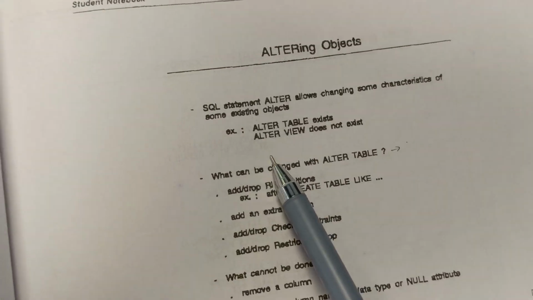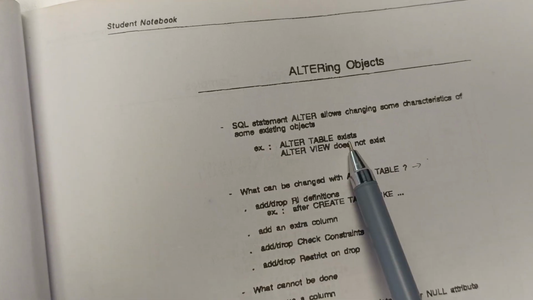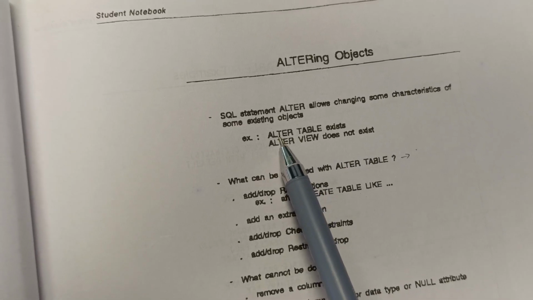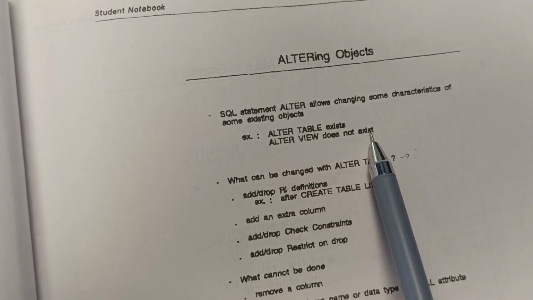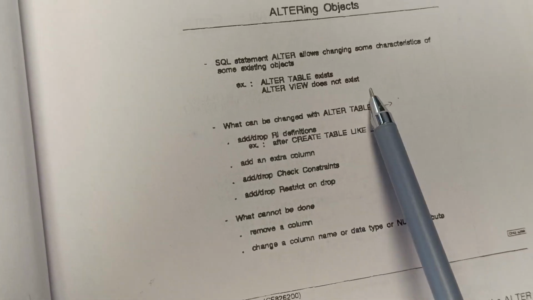So if you don't want to delete, and this is another syntax for altering an object, any type of altering. I want to alter the table here. This is the syntax here. Alter table exists, and similarly alter view. We can see that altering the view also exists here.